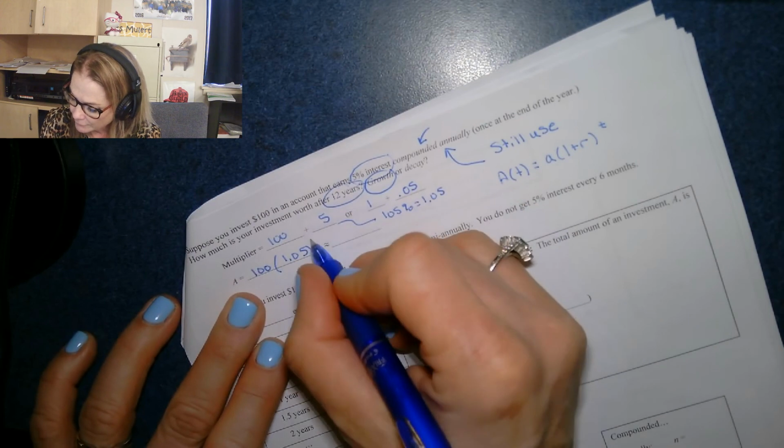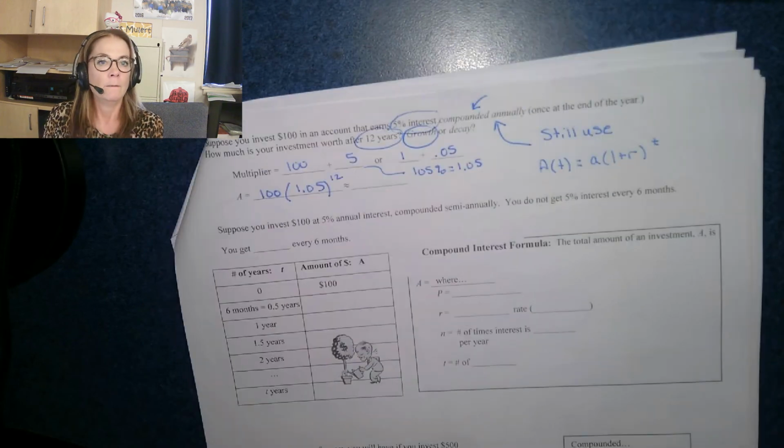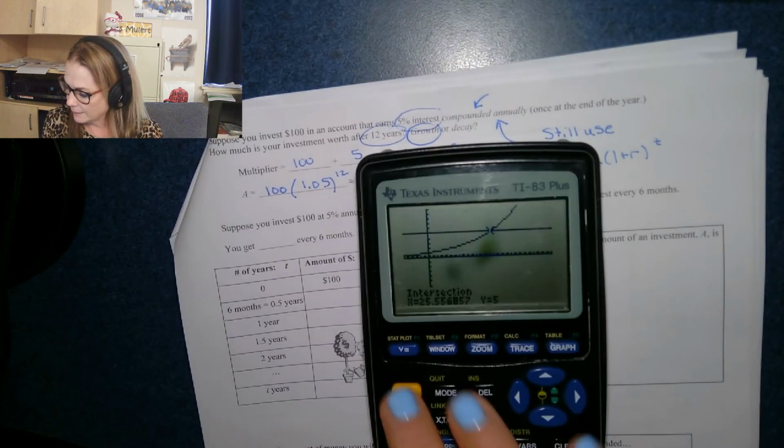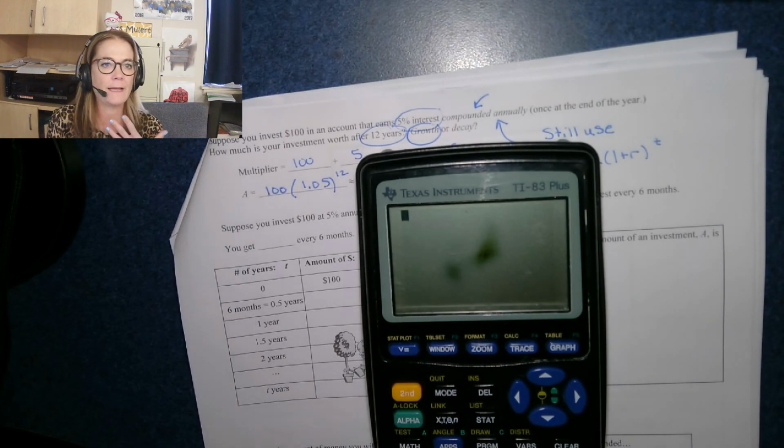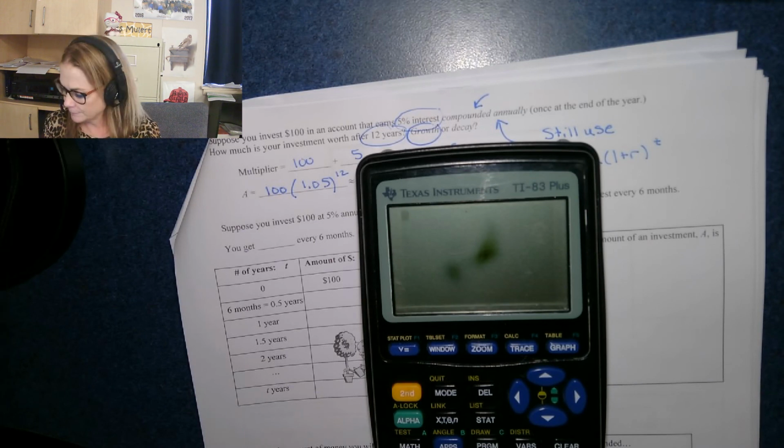How much is it worth after 12 years? So before we complicate it, if it's annually, if you get your interest at the end of the year, if the bank's going to pay you, here that would be $5, at the end of the year, then you can still use that basic formula. So 100 times 1.05 to the 12.